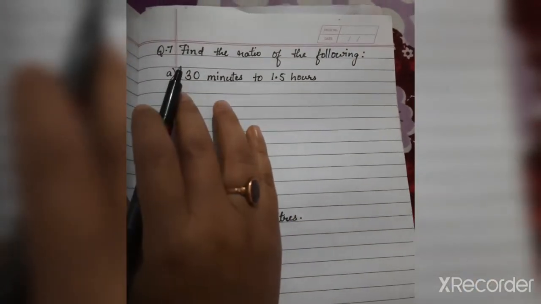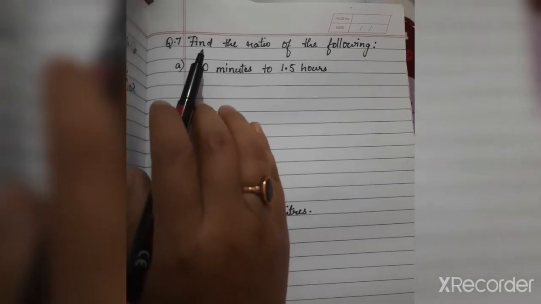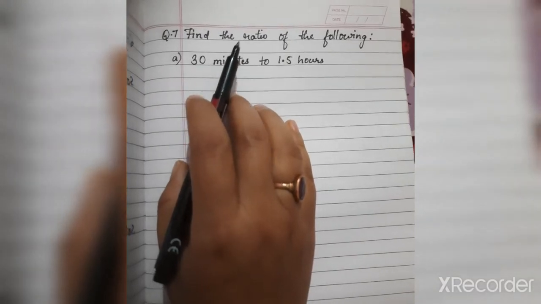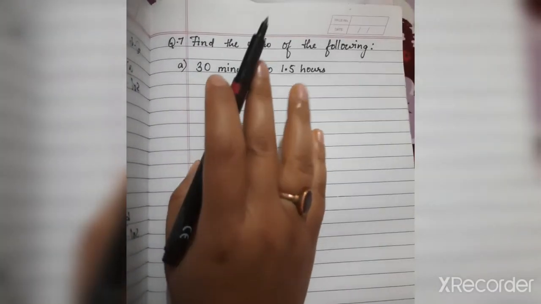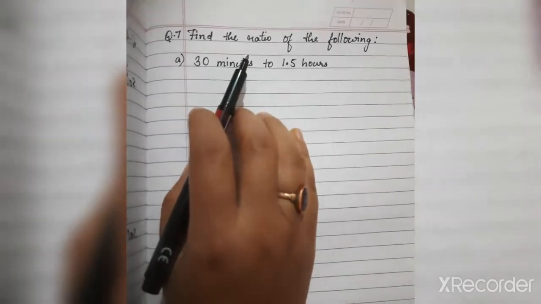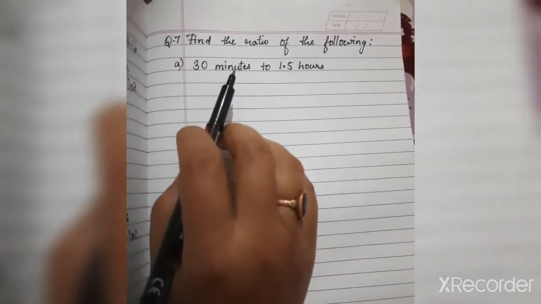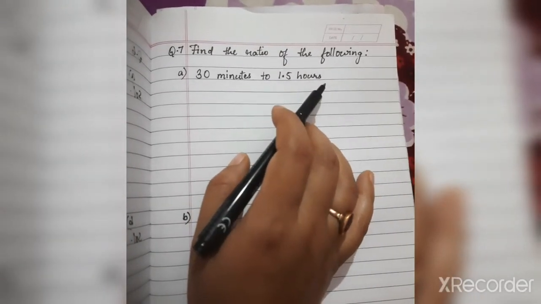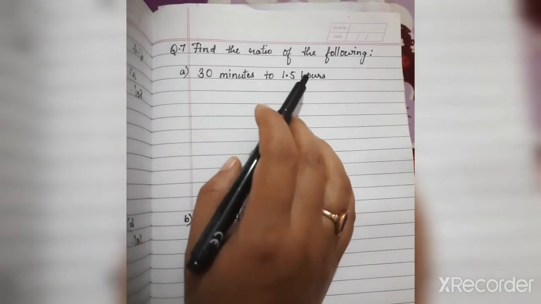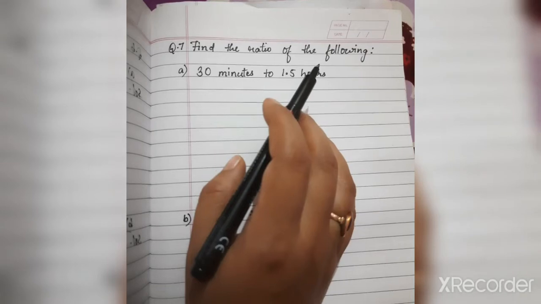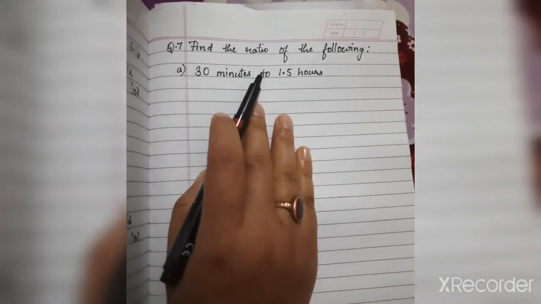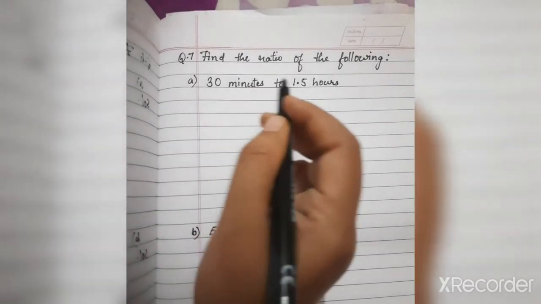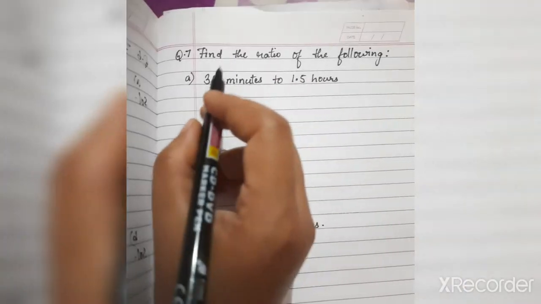Now we have reached the last question of today's part. Question 7, find the ratio of the following. Here you can notice that question 6 was also find the ratio and this is also find the ratio. But here the terms are different. As you can see, this is 30 minutes and this is 1.5 hours. So minutes and hours. That means these are different units. So first we have to convert them into a similar unit and then we can find the ratio. So a minute will not be converted, the larger unit will be converted to the smaller unit.